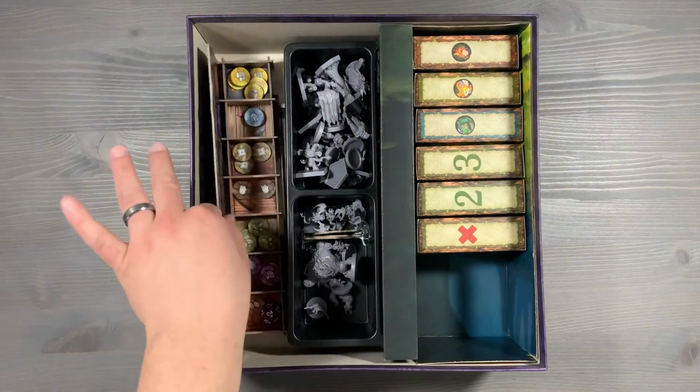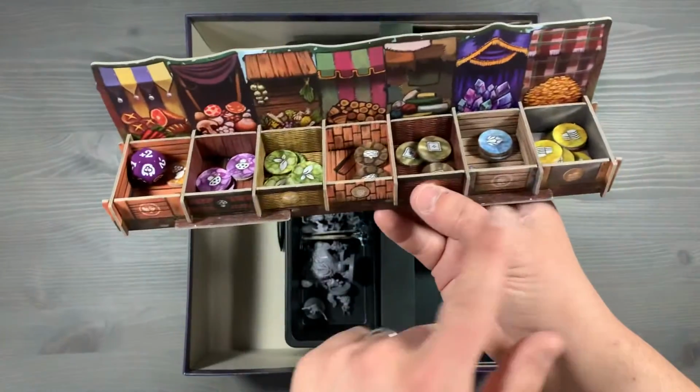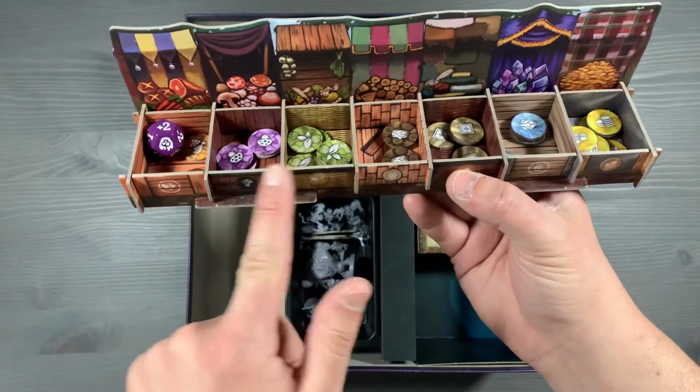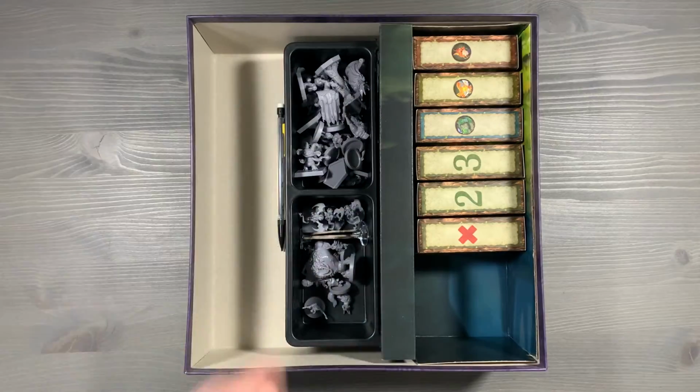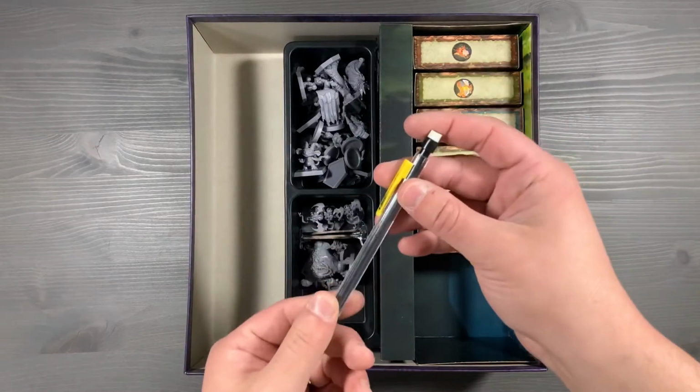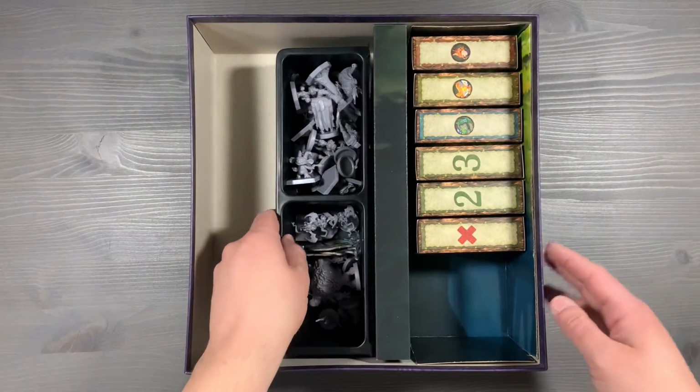Next, we have our pre-order storage container. This is going to hold all of your tokens you can gain while foraging, as well as our chance die. You're going to need this every game, so might as well have it readily available. We've got a pencil in here to track your progress on your campaign log. And lastly, we have a plastic tray.